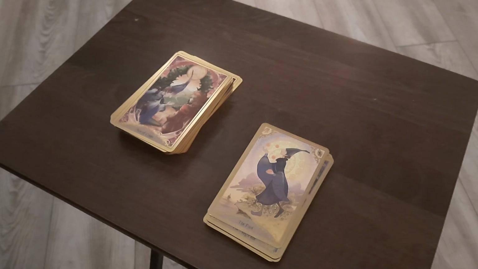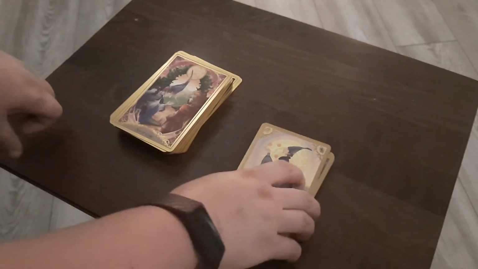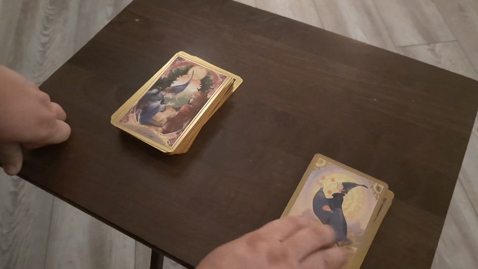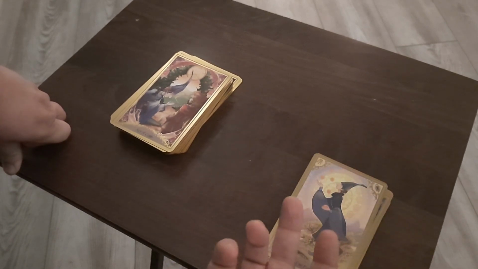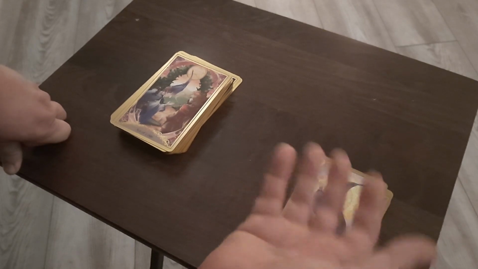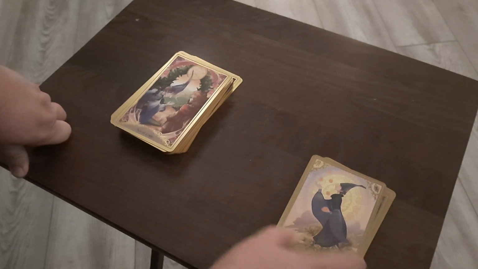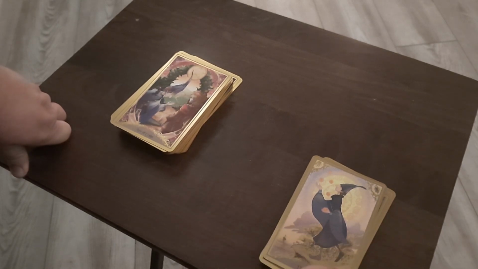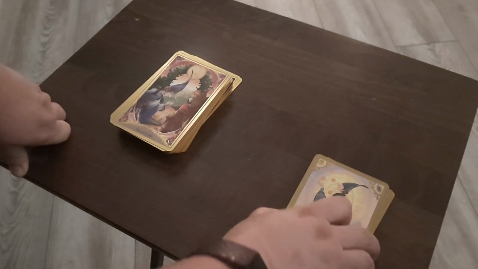Today I wanted to go into the basics of what makes up a tarot card deck. When it comes to a deck, usually you have two specific types of cards. You have the Major Arcana, which is labeled usually 0 to 21, 22, and goes from the Fool all the way to Judgment and the World.